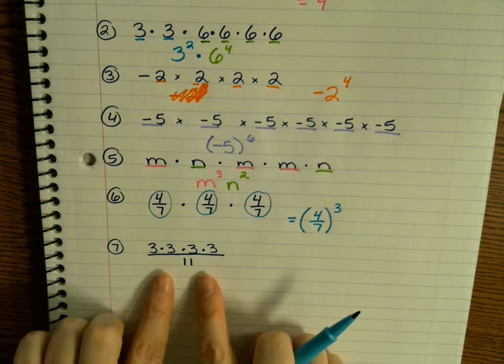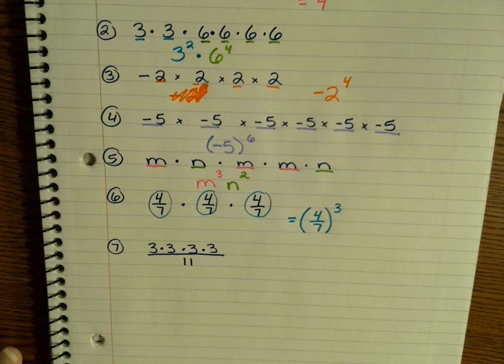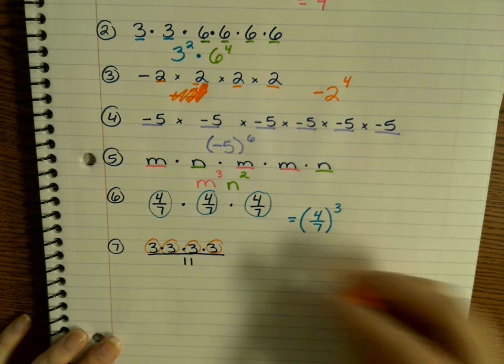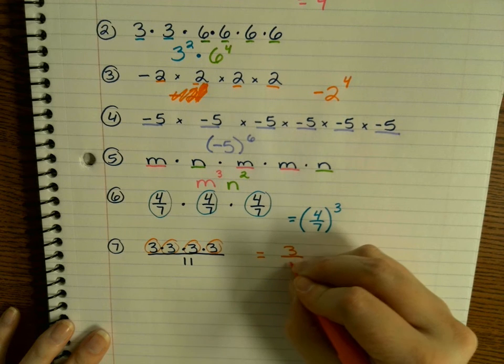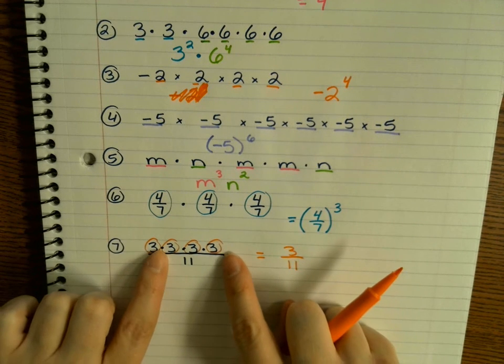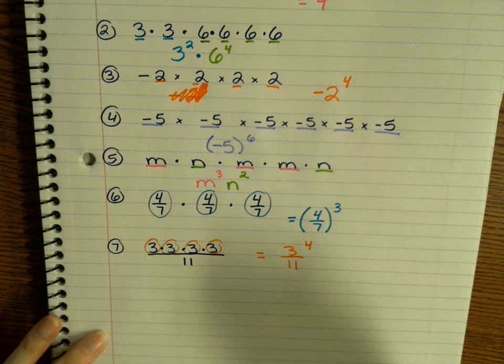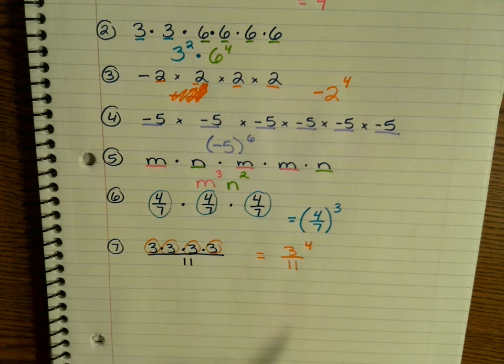What about the last one, number 7? How do we have to write number 7? Bonnie? Very good. 3/11 to the power 4 without parentheses. You don't have to have parentheses at all when writing that one. Only the 3 is repeating. So therefore, when you write it as a fraction, 3 over 11, since only the numerator is repeating, the exponent is only going to go on the top. It's only going to refer to the top. So you don't even have to put it in parentheses.